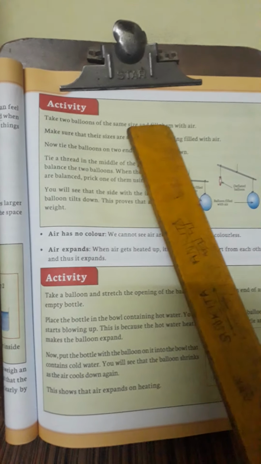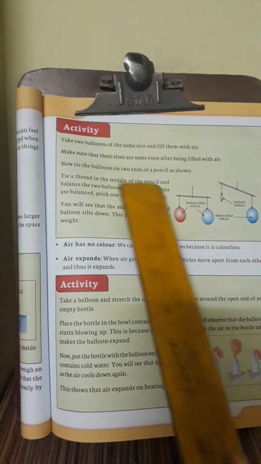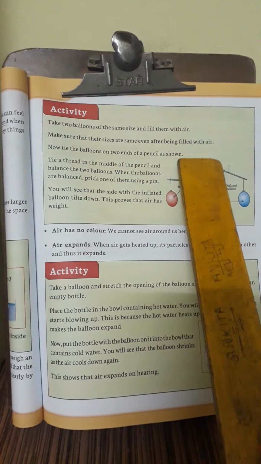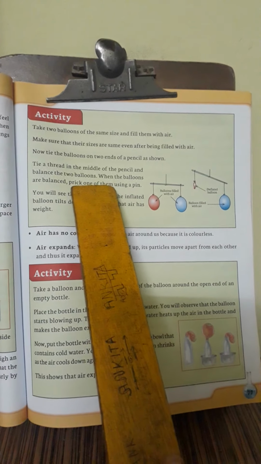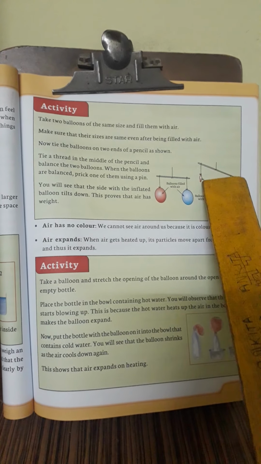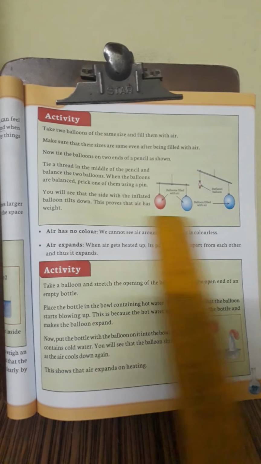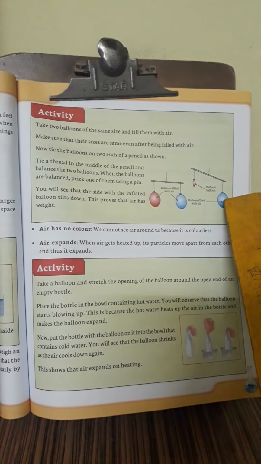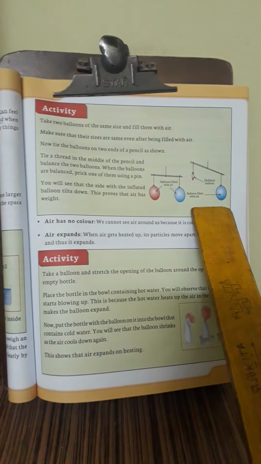Take two balloons of the same size and fill them with air. Make sure the sizes are the same even after filling. Now tie the balloons on two ends of a pencil as shown in the picture. Tie a thread in the middle of the pencil and balance the two balloons. When the balloons are balanced, prick one of them using a pin. You will see the side with the inflated balloon tilts down. First the two were balanced equally, and when one is deflated, the other side tilts down. This shows that air has weight.